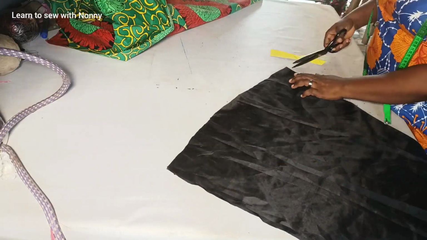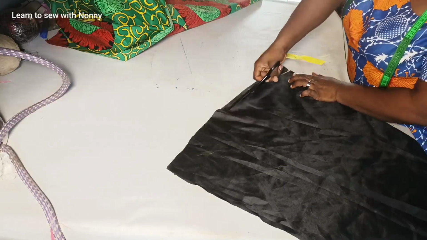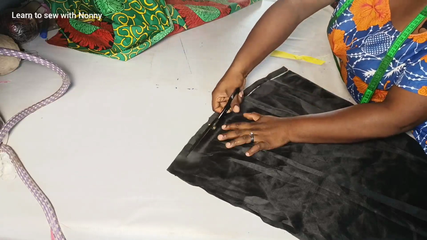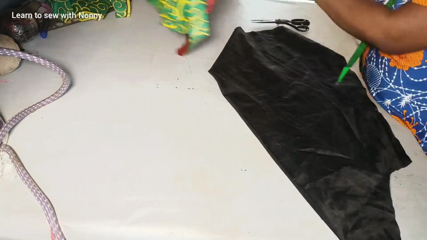Right, so remember I said you should cut out lining. So I cut out the lining and I'm reducing it by a half inch, because you don't want the lining to be poking up from under the dress. So you need to reduce the length of the lining.